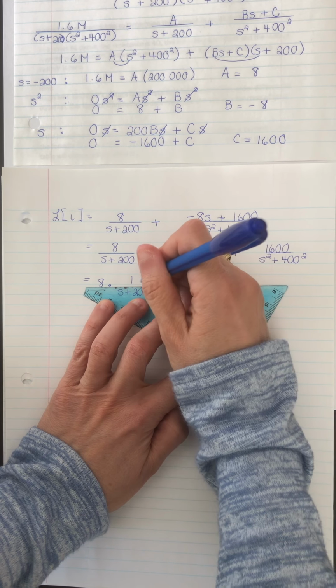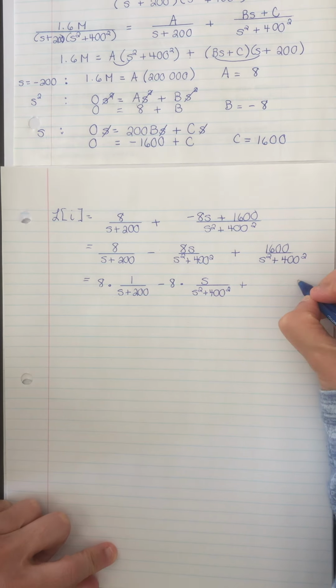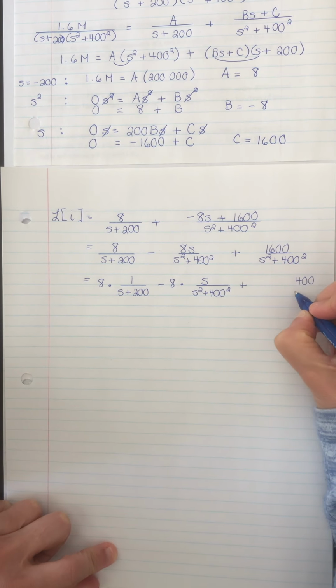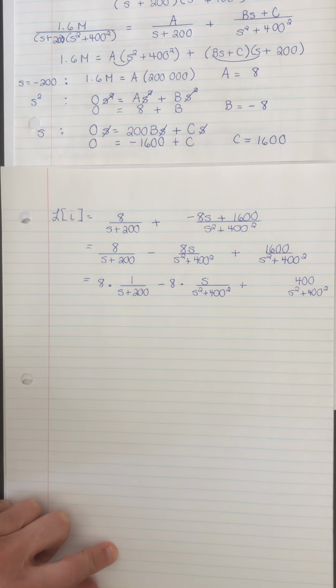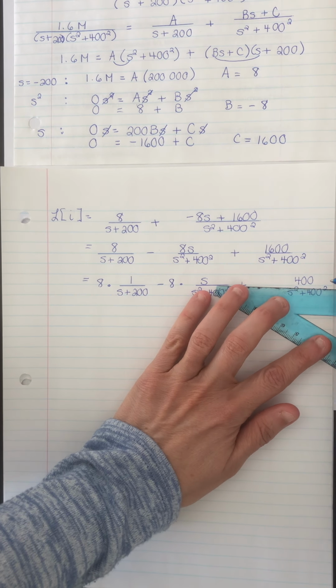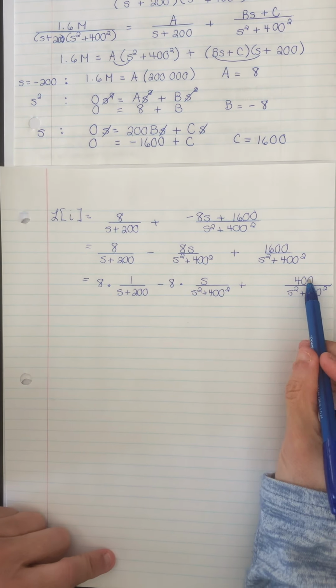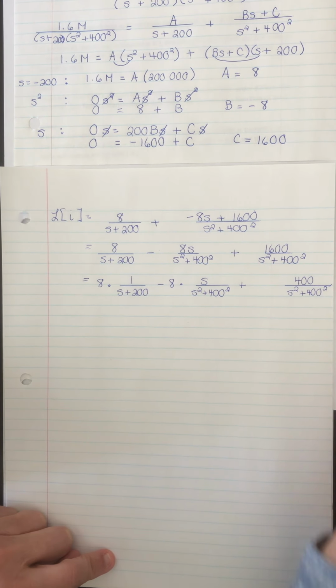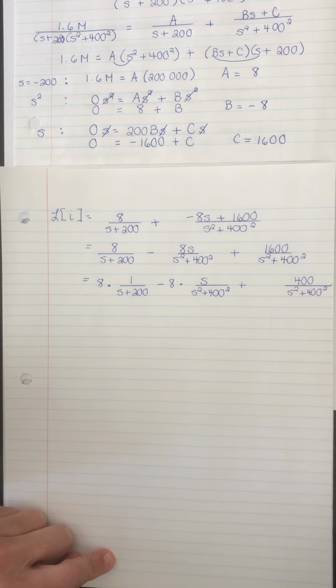Those two are very easy to handle. But you know what? So is this last one. We want to leave 400 on top, because then we would have A over S squared plus A squared. But this is 1600, and now suddenly it's only 400.